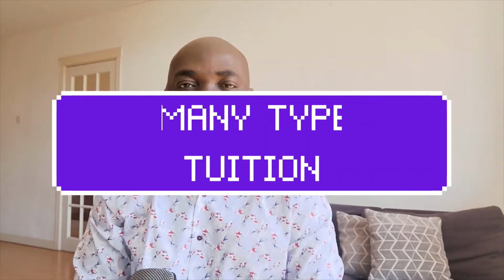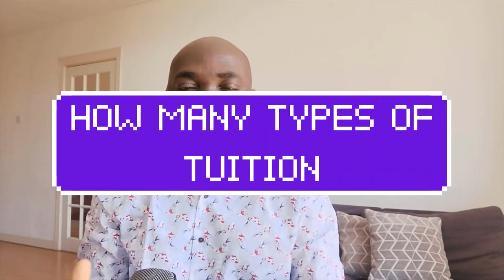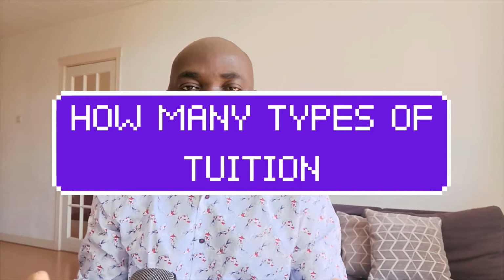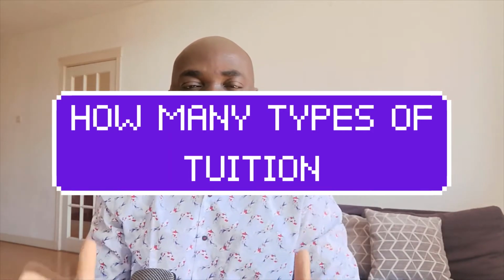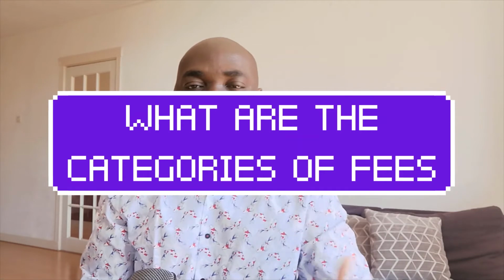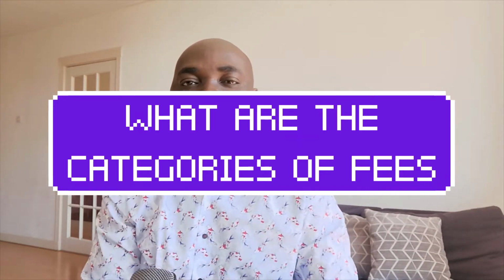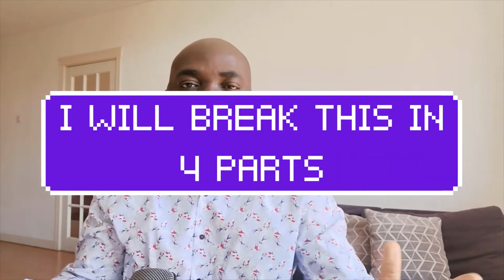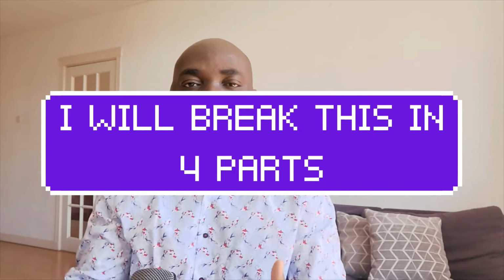Now, our next question is about types of tuition fee. How many types of tuition fee are out there? Well, tuition fee is tuition fee, but the question should be what categories you fall in. We may study in the same university, we may be classmates, but we fall in different categories of fees. So the way I'm going to break this down will be in 4 parts.